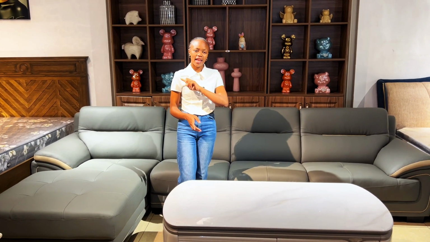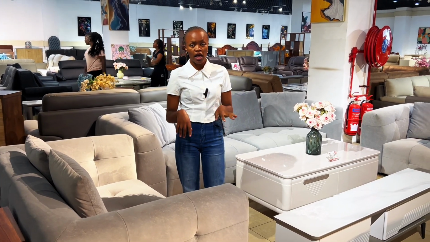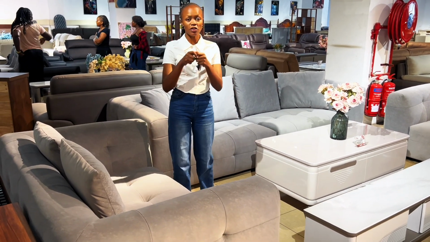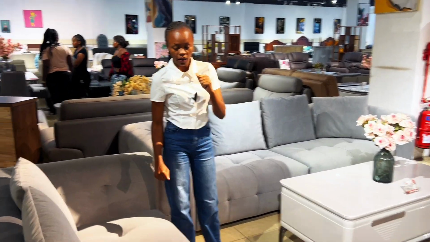The second type I'm going to show you is called a Chester design. Let's go to a Chester design. This Chesterfield design comes in two types. One has buttons, and then we have this one which is buttonless. It's just pinned in, and then they pull it from under.